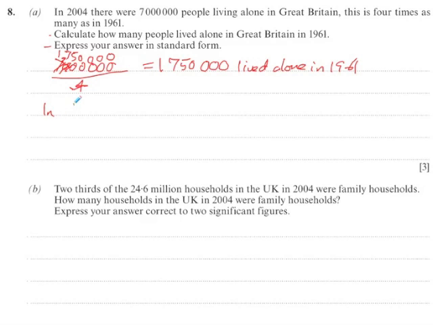In standard form, and if you don't know what standard form is, it's about expressing a number greater than or equal to 1 and less than 10.